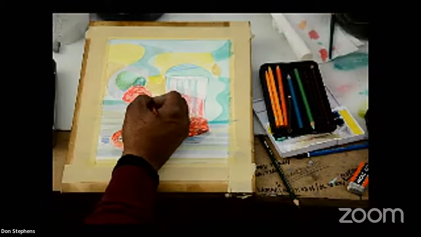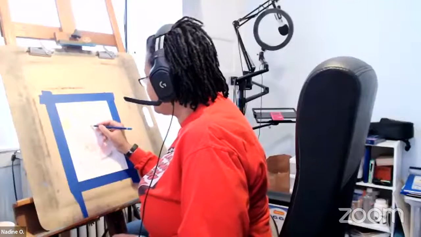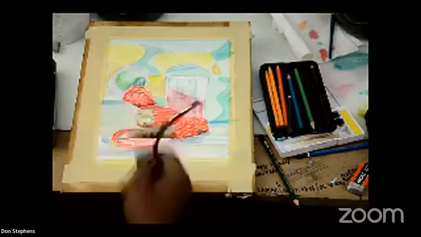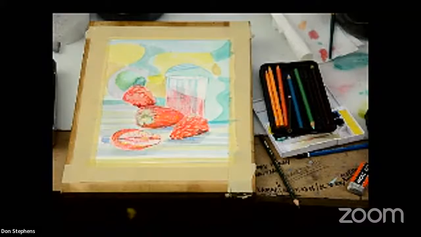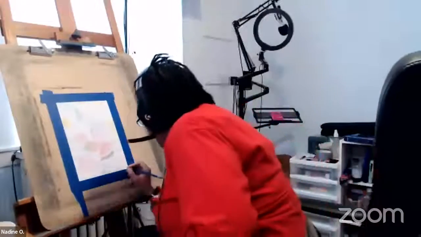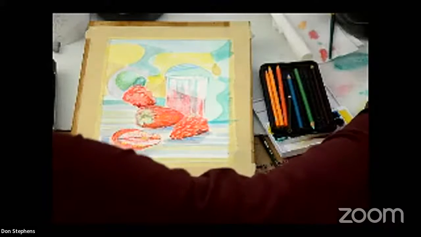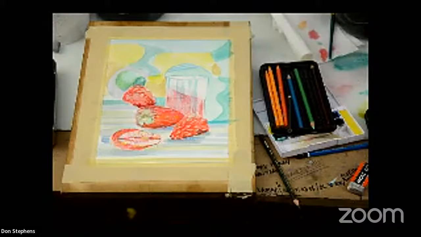Take it to the finish line. That is it. So this is what we call Sunday strawberries. Let me take the white pencil and I can show you how using the white pencil is cool for blending, and sharpening it real quick.